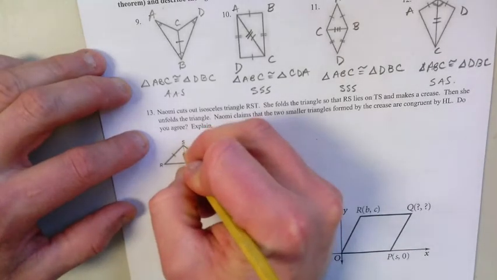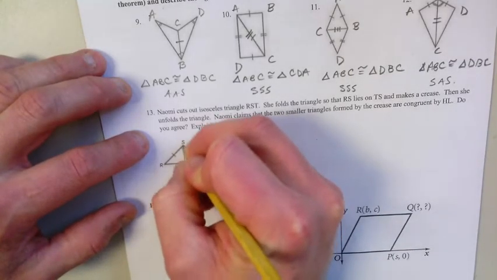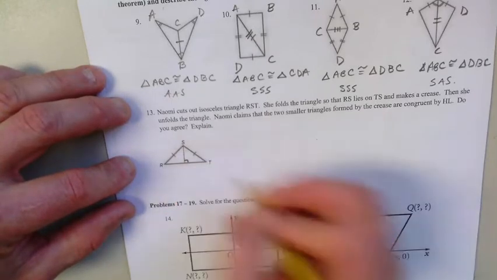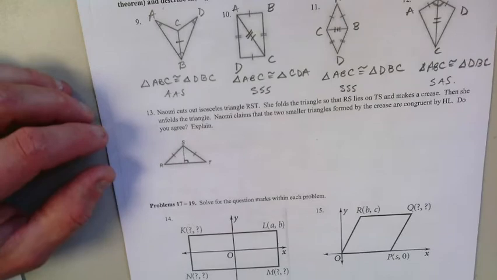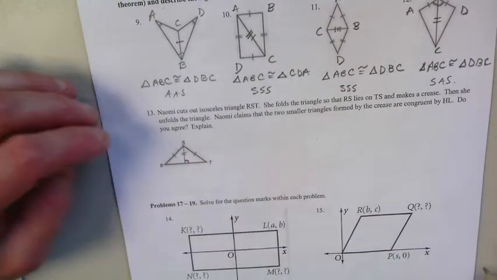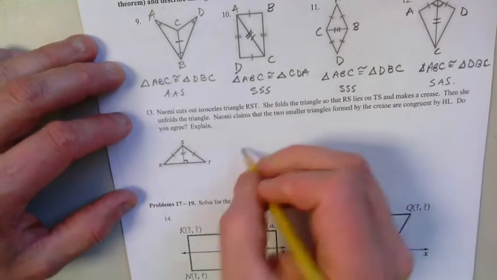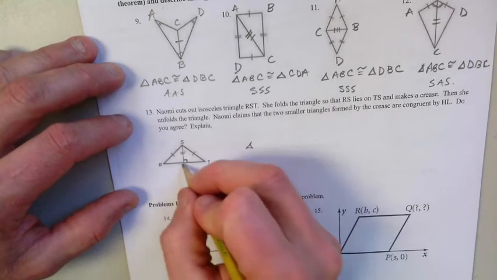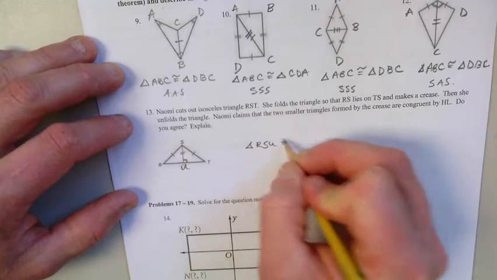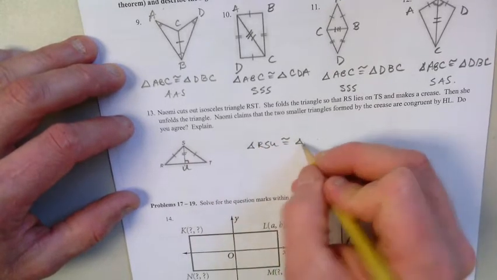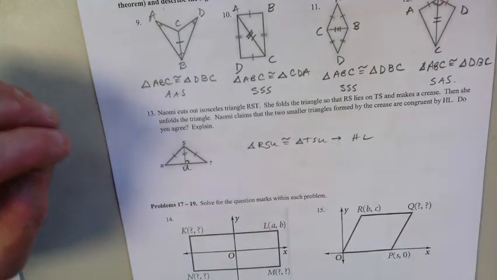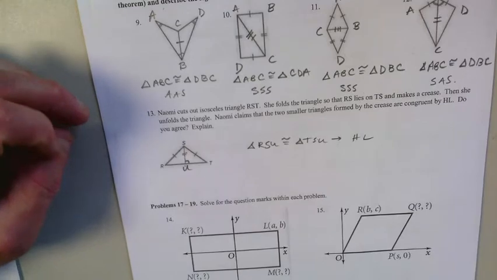Well, if I show the crease, it's probably going to be somewhere right in there. And I am going to say that these angles are going to be right angles because it divided them evenly. And I'm going to say that this is congruent by the reflexive property. So I'm going to say, yeah, you could prove triangle RST, I'll put U, triangle RSU is congruent to triangle TSU by hypotenuse leg. Okay? That would be possible there.